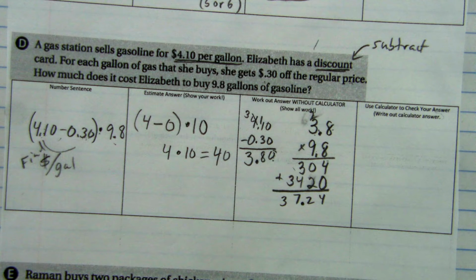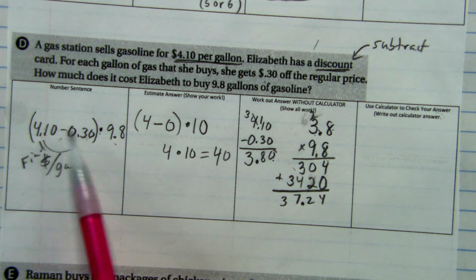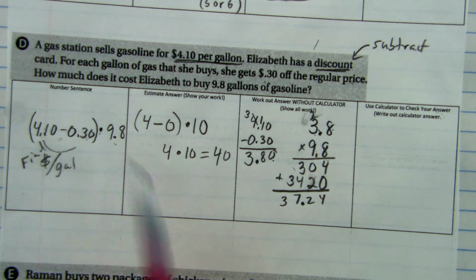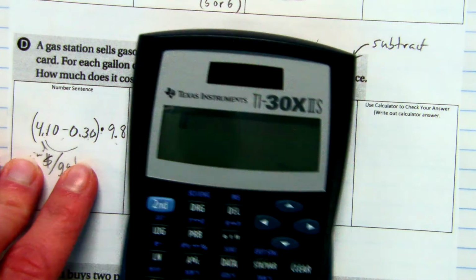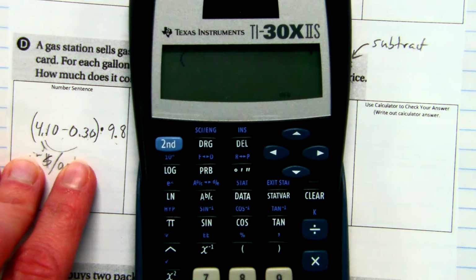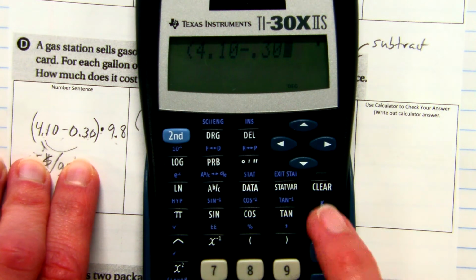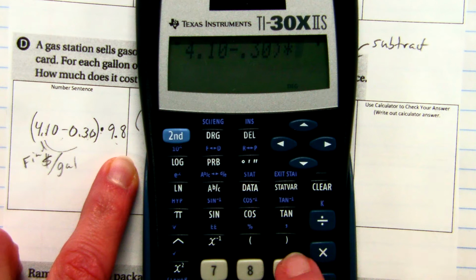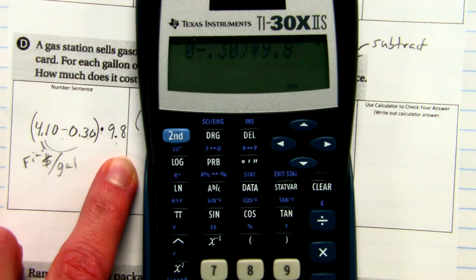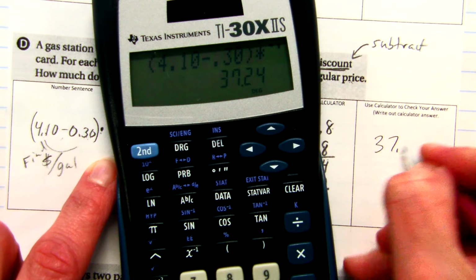So now let's use the calculator. And here's a cool thing. Because we wrote this with parentheses, I could just put all of this in at one time if I want to. So let me show you what that looks like. There's parentheses keys. You get it where you can actually see my calculator screen. 4.1, so it's $4.10 minus the 30 cents discount she's getting. And then I'm multiplying that by 9.8. And I got 37.24, so we did good. We got the right answer.